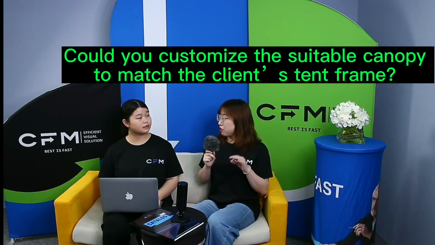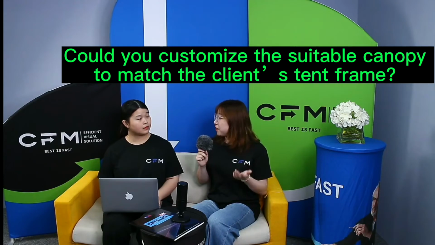That's really time-saving and user-friendly for our customers due to time differences, and there's no need to wait for sales like in the traditional business mode. Yes. Then, the next one: could you customize a suitable canopy to match clients' own tent frame?